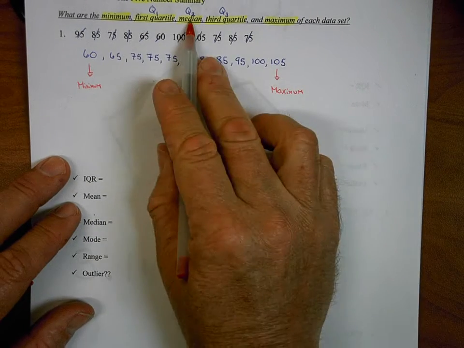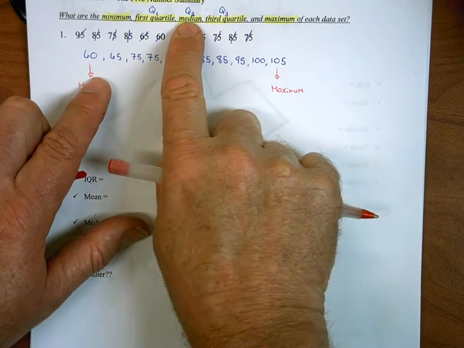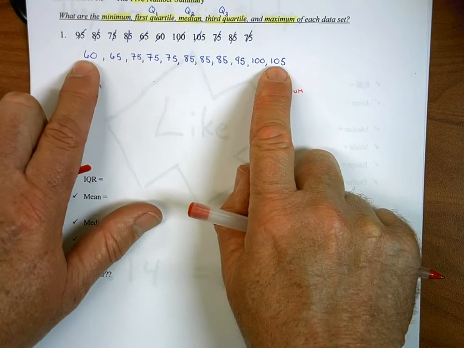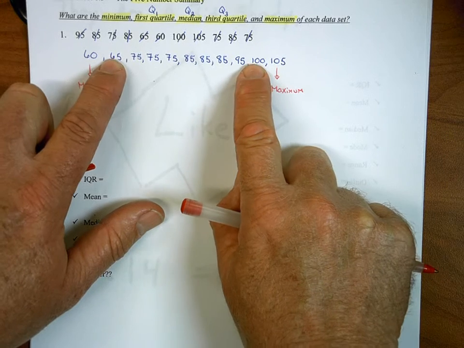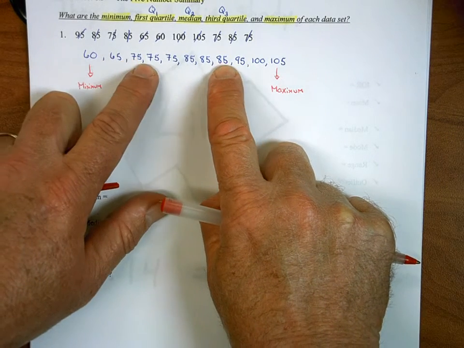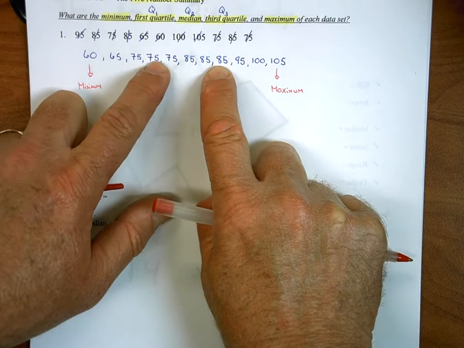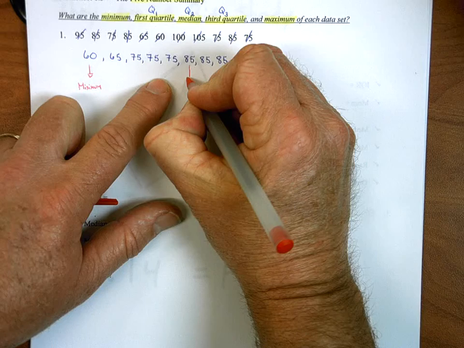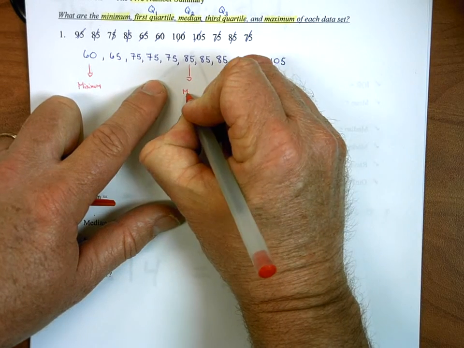Okay, and next I'm going to find my median. So my median is going to be my middle number, or I could have 2 numbers. So I'm going to start with the 2 outside numbers, and I'm just going to start moving in one at a time and see where it takes me as far as the middle number goes. So you can see right here, I end up with 1 number. So 85. That 85 right there is going to be my median.